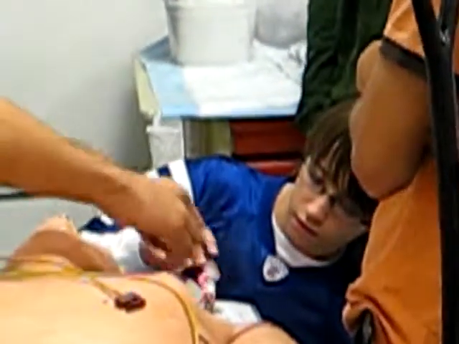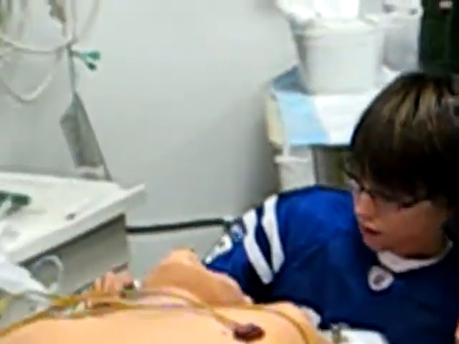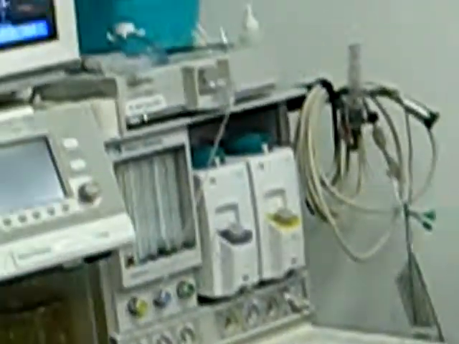All right, now I need to go there. Now, Stan's not putting out. Does anyone know what we just injected Stan with? We injected Stan with epinephrine.